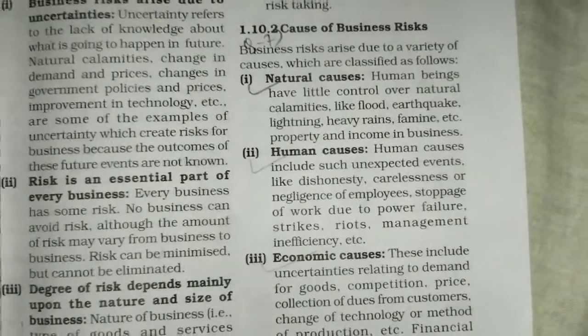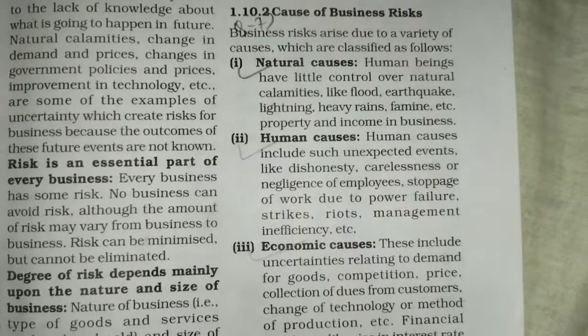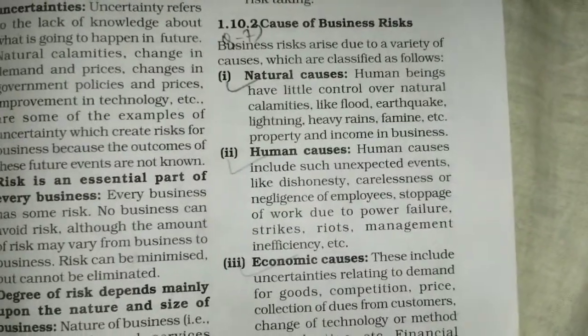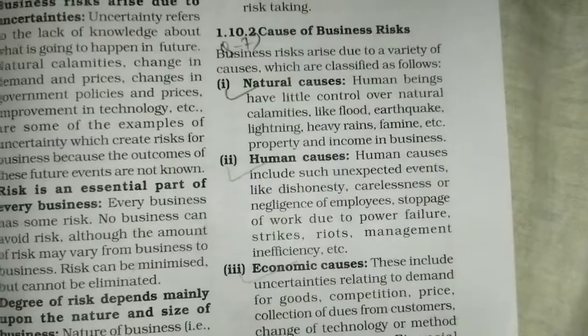Now talking about causes of business risk, there are four causes of business risk. First is natural causes, second human causes, third economic causes, and fourth is other causes. So we will see one by one. So first is natural causes.